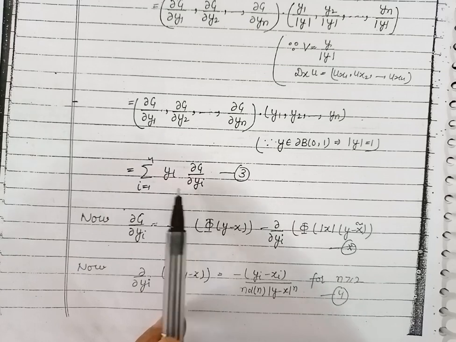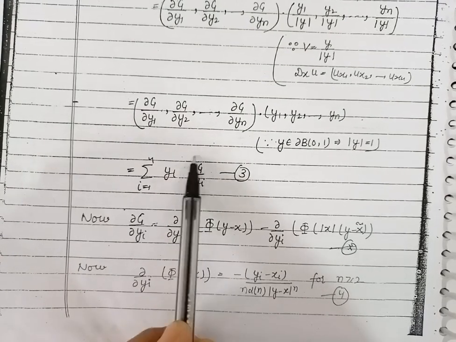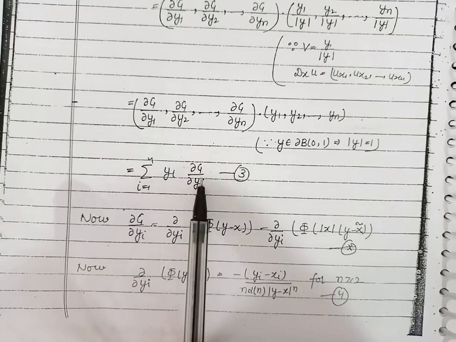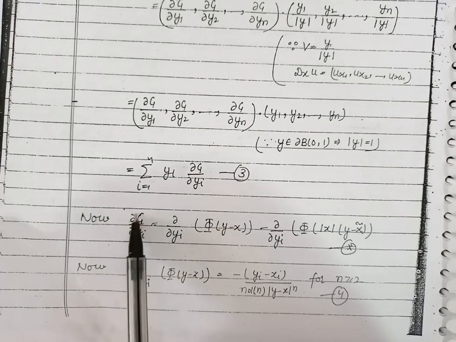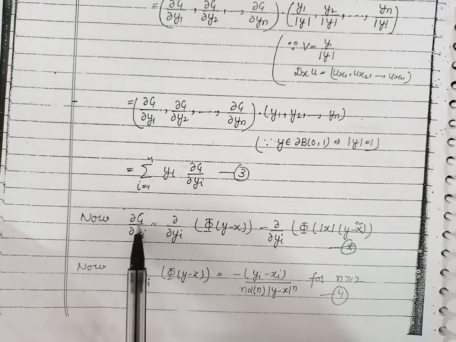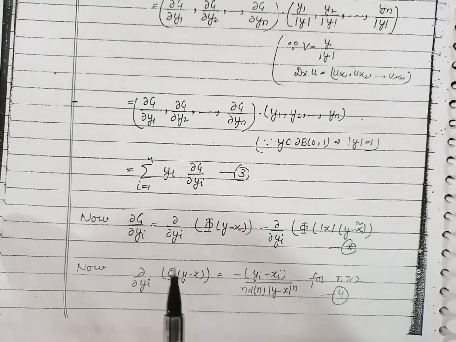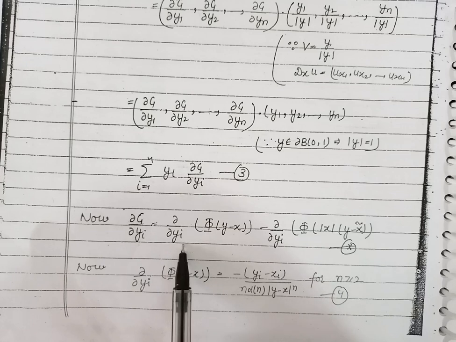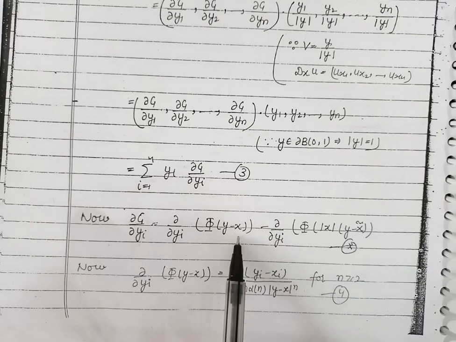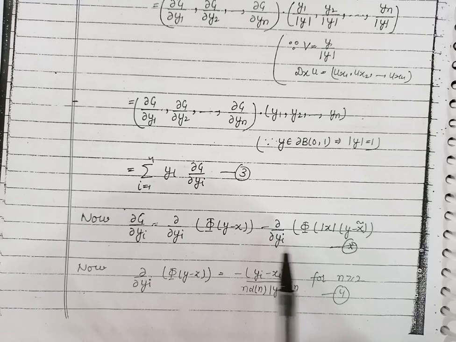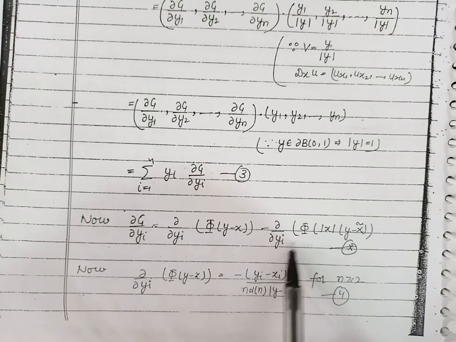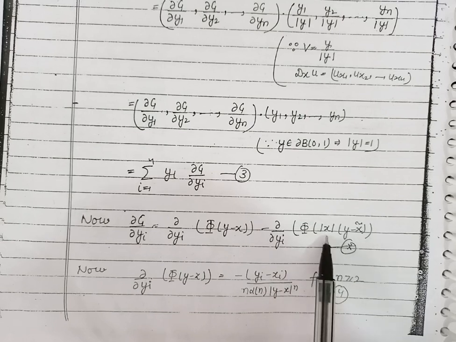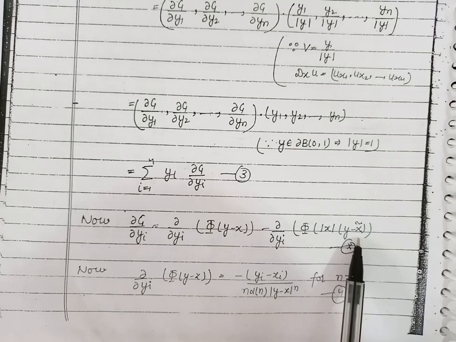Now we are to find these partial derivatives of G with respect to yi. So let us find them by putting the value of Green's function which we defined for the unit ball. This will become ∂/∂yi of the function φ(y − x) minus the partial derivative of this function with respect to yi. This φ is the function of |x|(y − x̄).